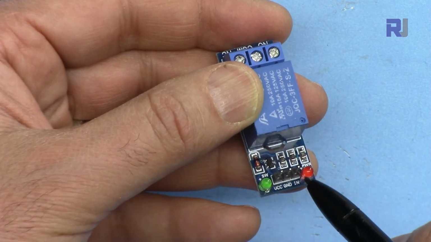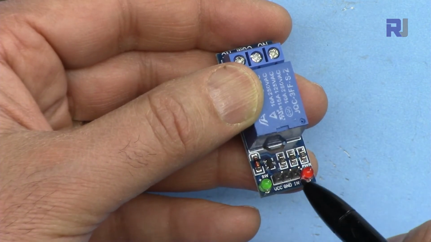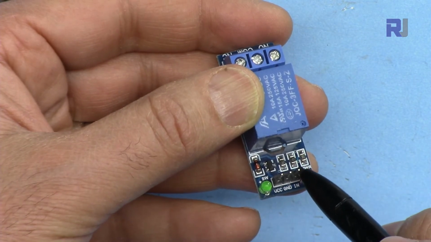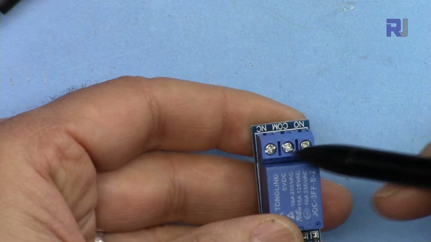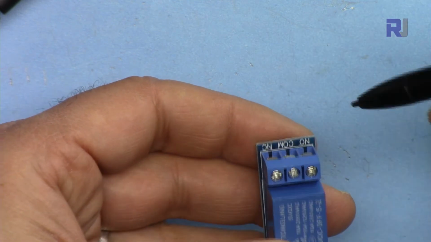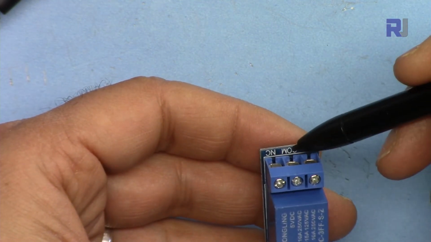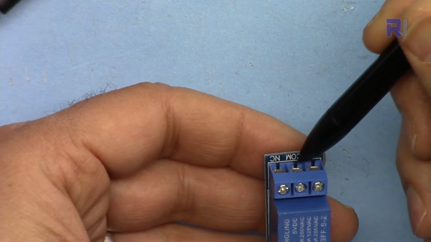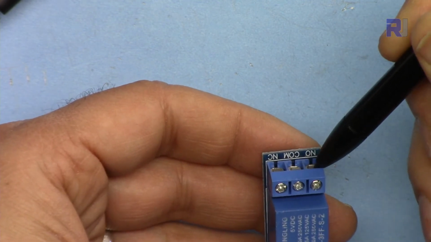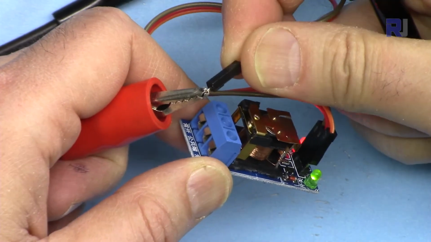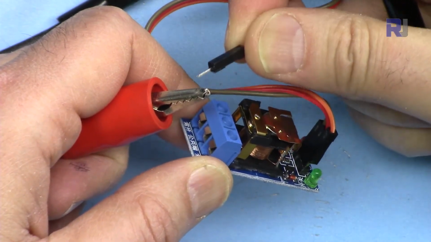This module will turn on when it receives 0 at the input pin and will turn off when it receives 5 volts. Inside we have 3 terminals where we will connect our wires for the load. This is called normally open, this is called normally closed, and this is called common. We will connect 2 wires to the common and normally open to turn a light on and off. And here when I power it up, you will see the contact go up and down.